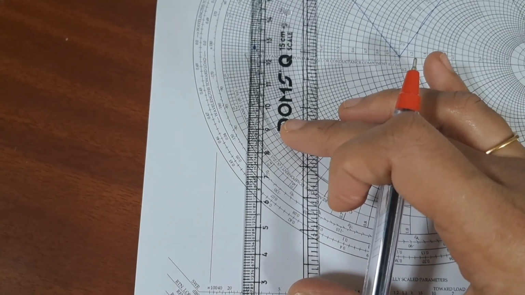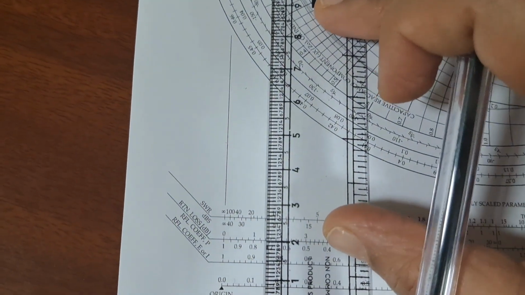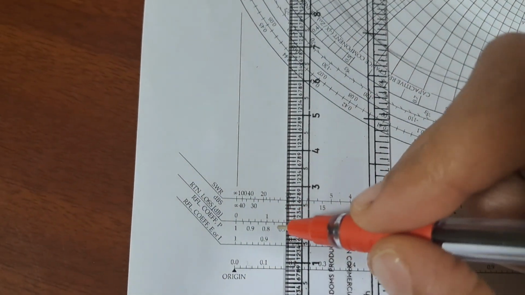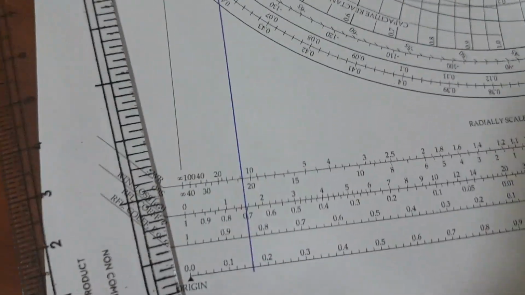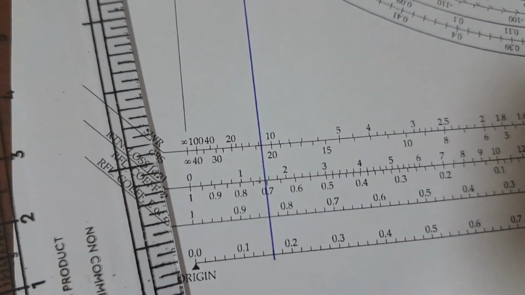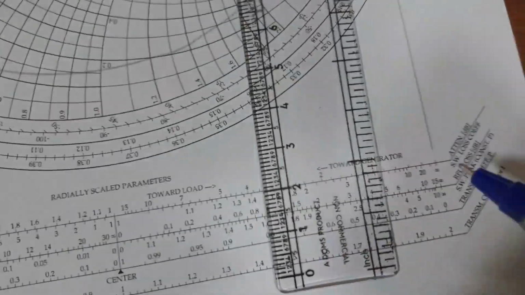Okay, next I have to find the reflection coefficient. How do I do that? Again, I'll go with the horizontal axis where the circle has intersected. From that point, I'll draw a straight line to the measurement scale. In the measurement scale, you can read SWR, return loss, and reflection coefficient. So there I mark the reflection coefficient.